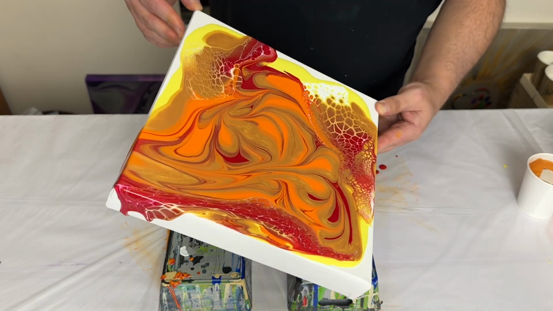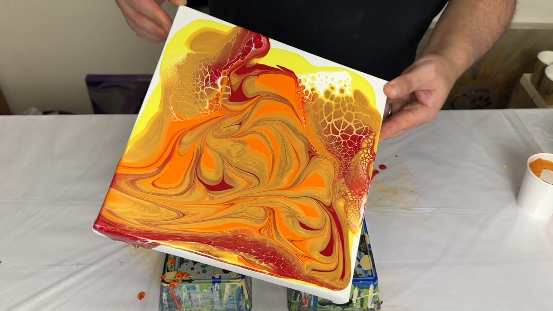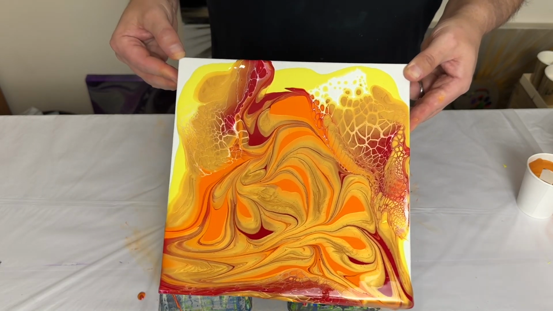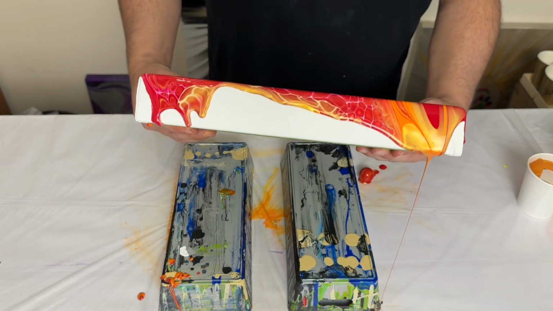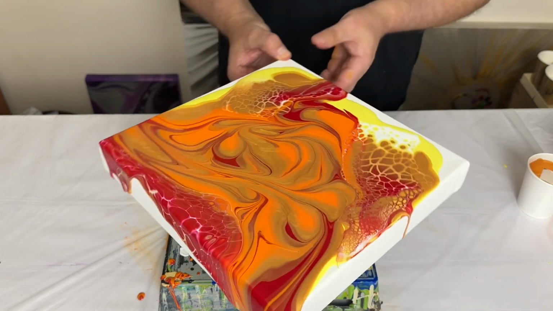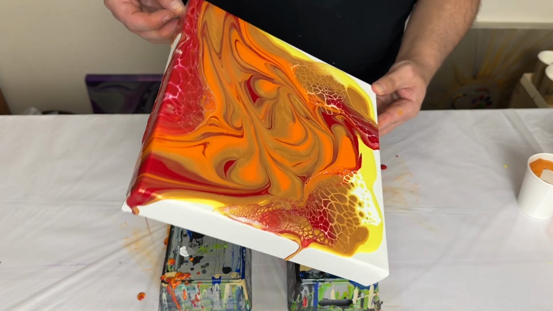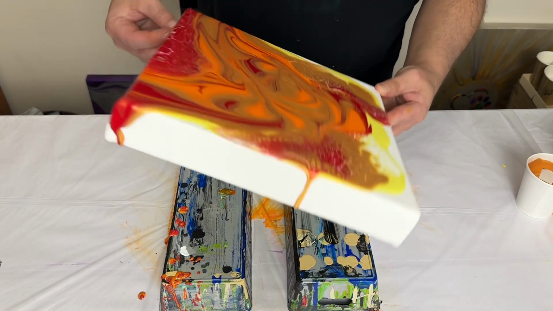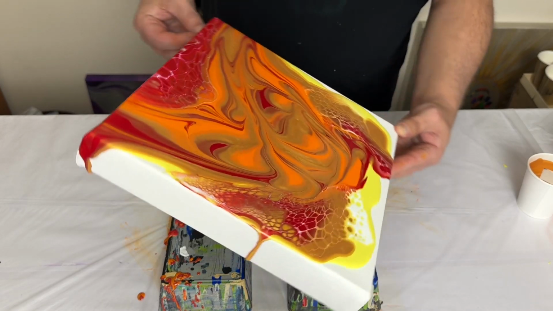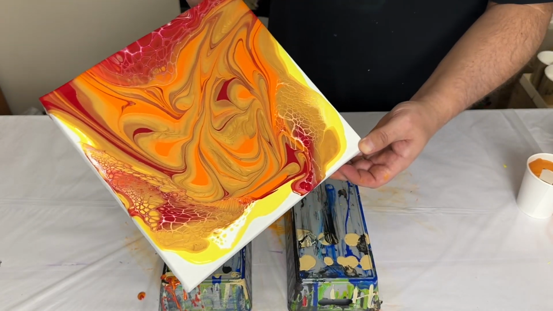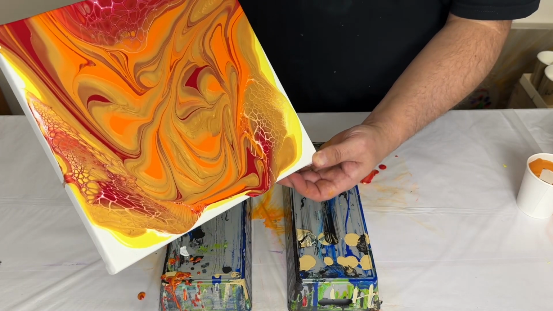Don't be scared to turn the canvas as you tilt and allow the paint to go over the edges, and then move the paint back on itself again. By moving the paint back on itself, it maintains the pattern that you've created on top and allows you to move the paint across the canvas with minimal spillage on your table, therefore using all of the paint that you've created and placed on your canvas surface.